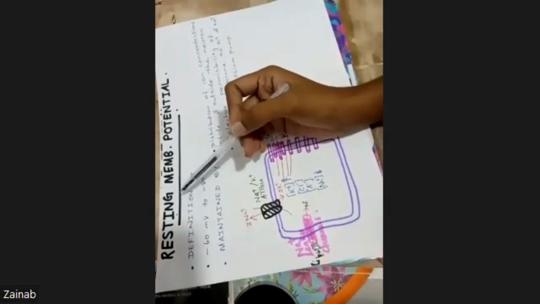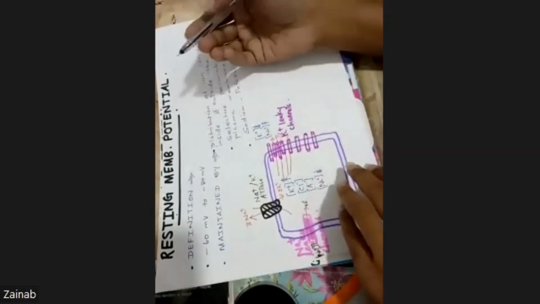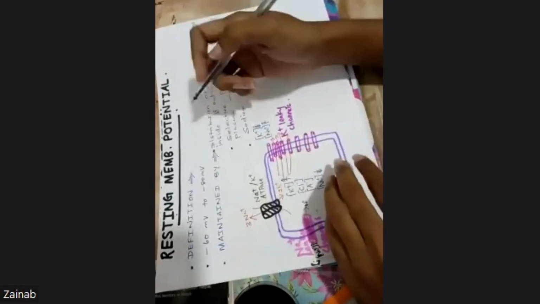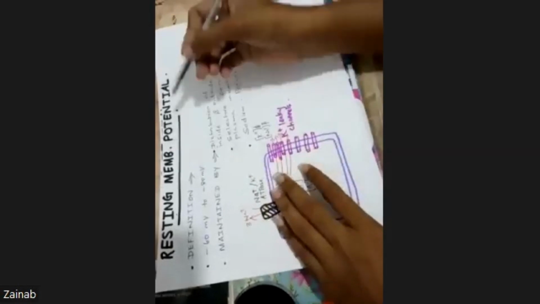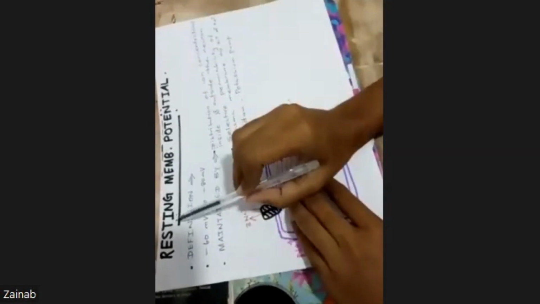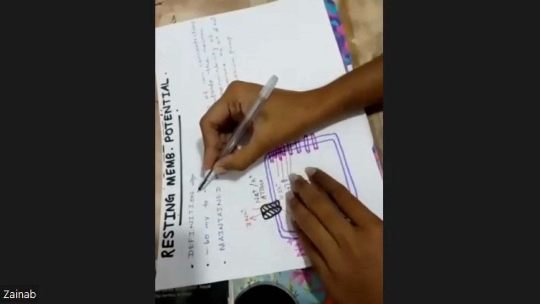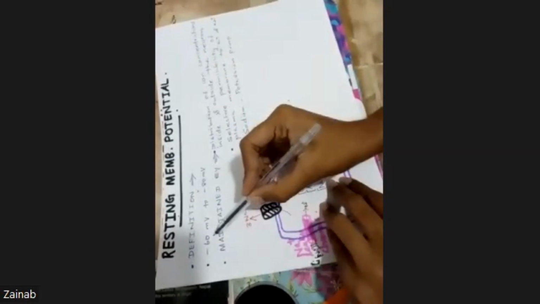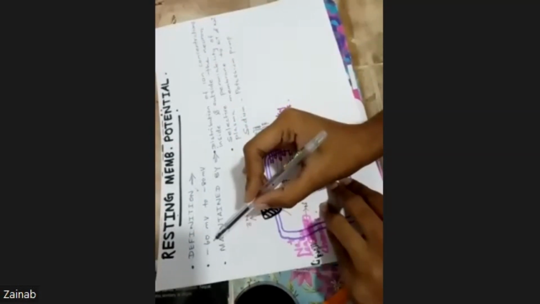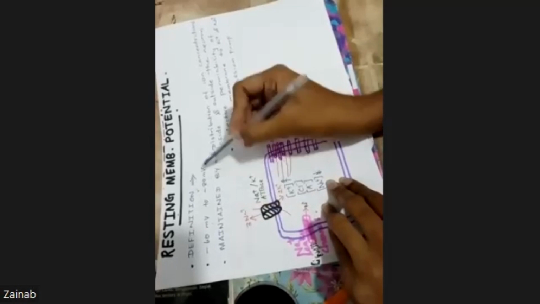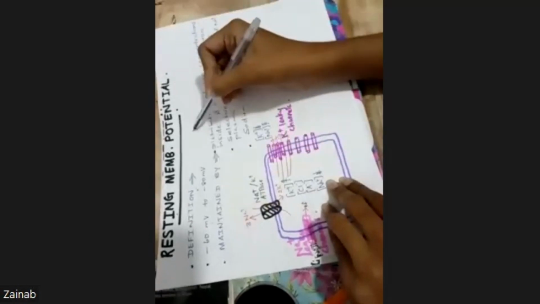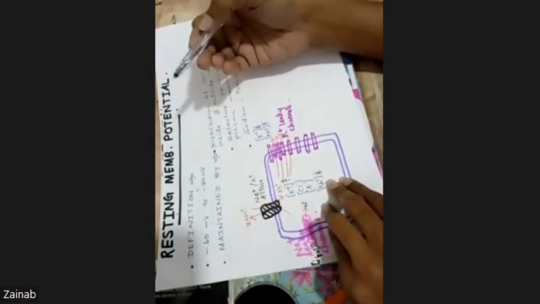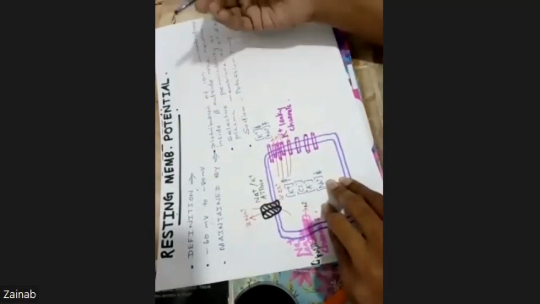In rest means when there are no stimuli, no other stimuli in the neuron. So typically it's doing its own work. You need to know the definition and the values as well. It's minus 60 millivolts to minus 80 millivolts. The definition is the membrane potential of a neuron when it is at rest. Rest means when there is no stimuli or anything.